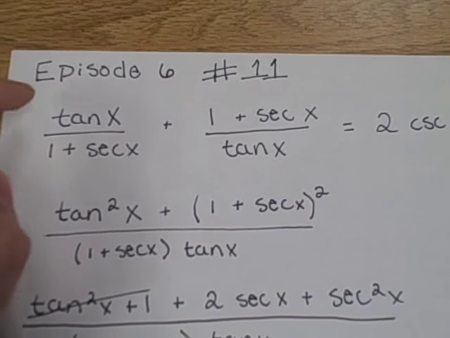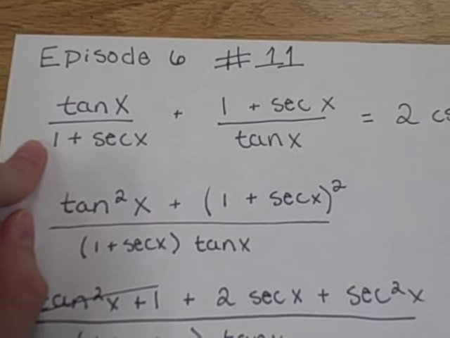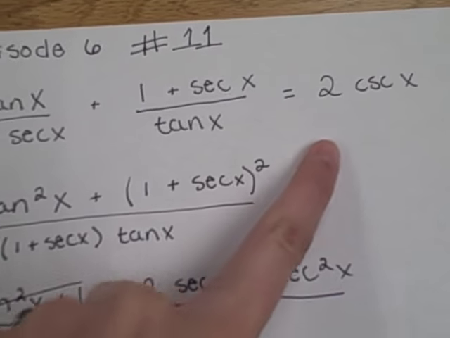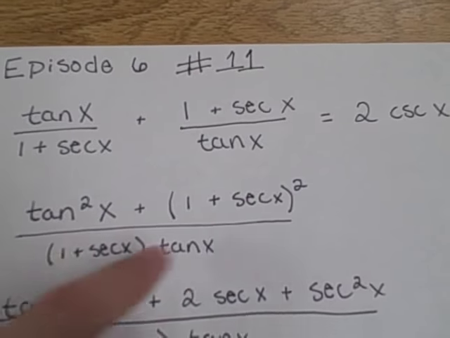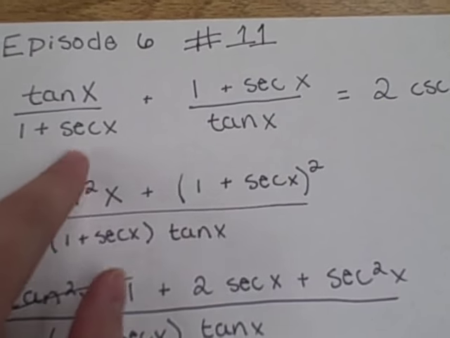Okay, we did number 11 on episode 6. The question is to prove that tangent x over 1 plus secant x plus 1 plus secant x over tangent x equals 2 cosecant x. You can't cancel these out because you're adding, so you have to find a common denominator.